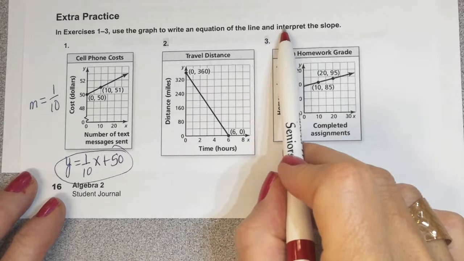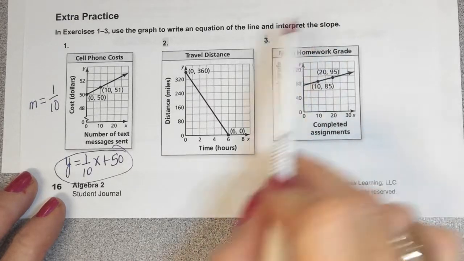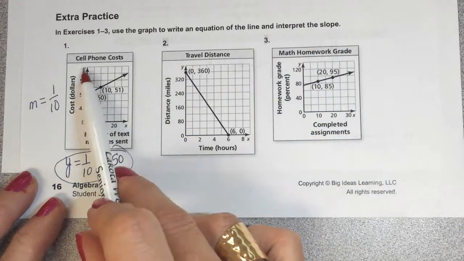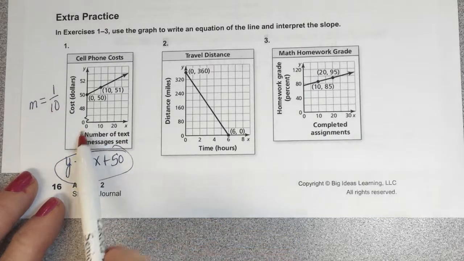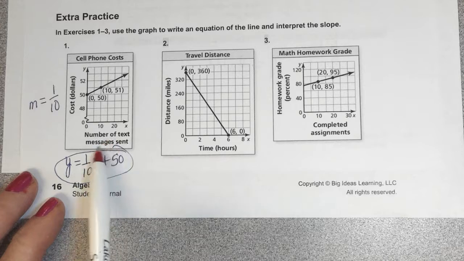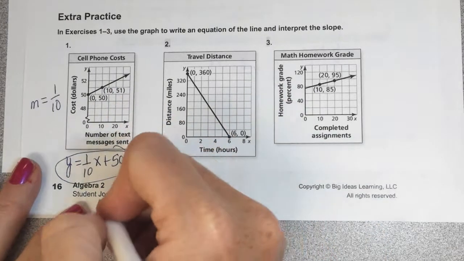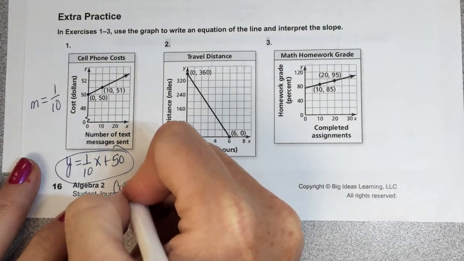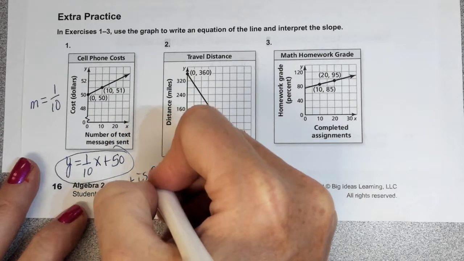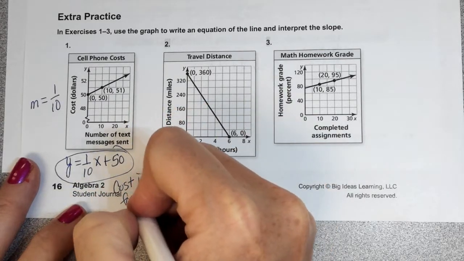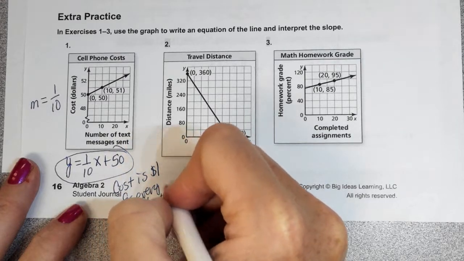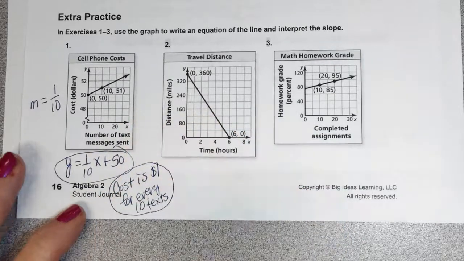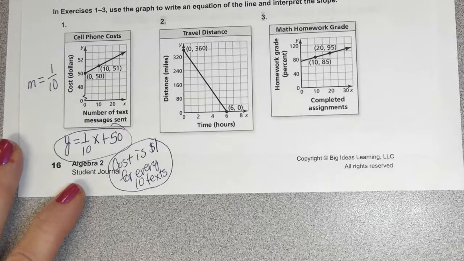Now, another thing it asked me to do is interpret the slope. So I have to look at my y's. So the change in my y's was 1 compared to the number of text messages sent. So what that tells me is my cost is $1 for every 10 texts. Okay? Does that make sense how I came up with that?